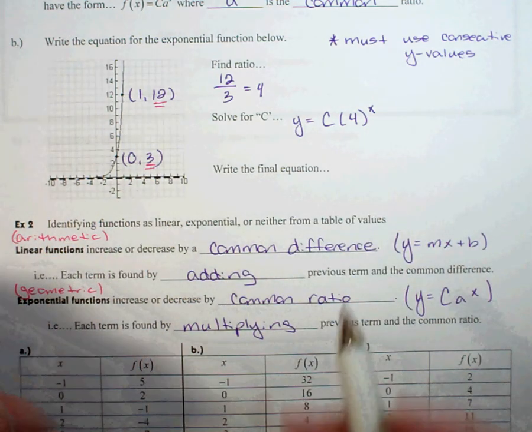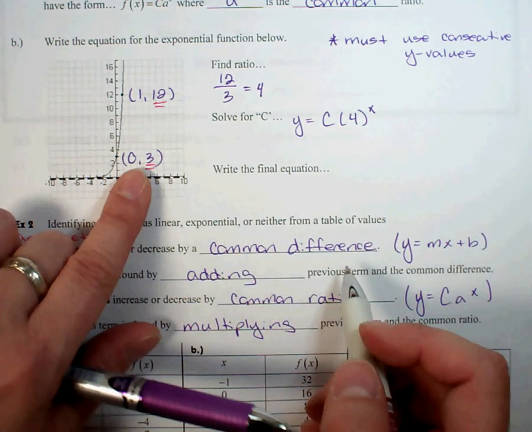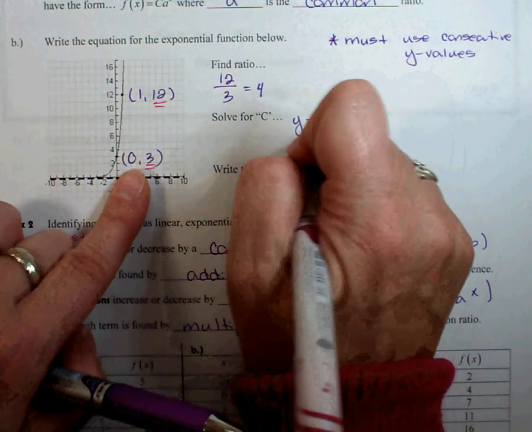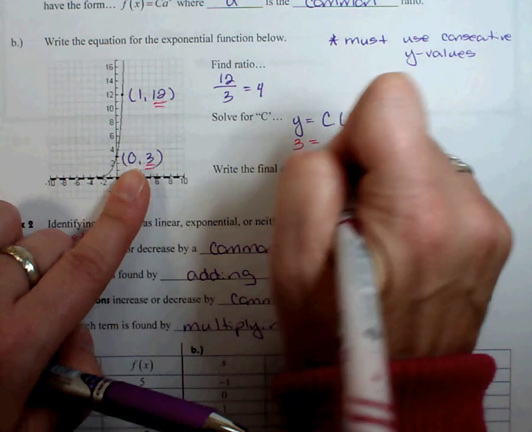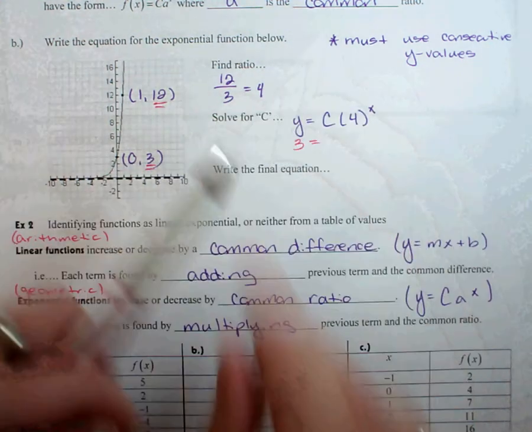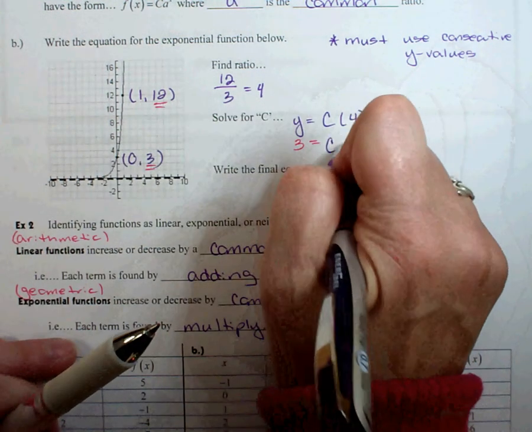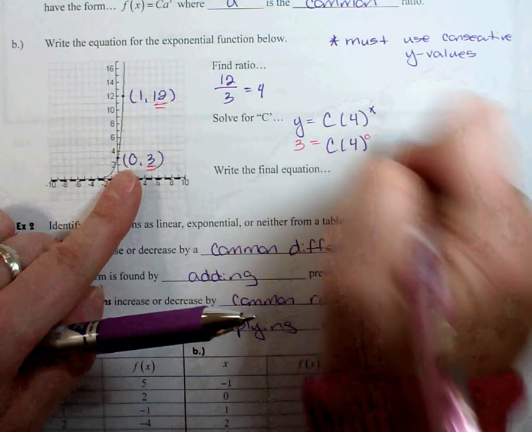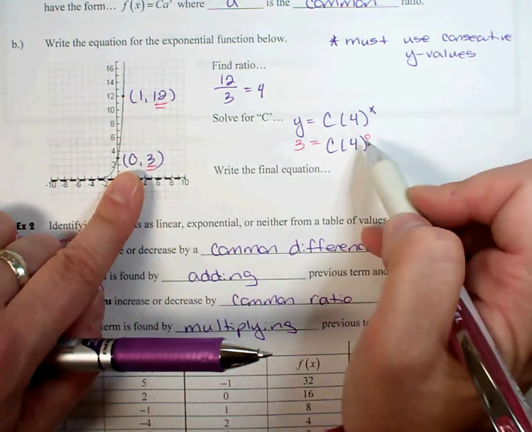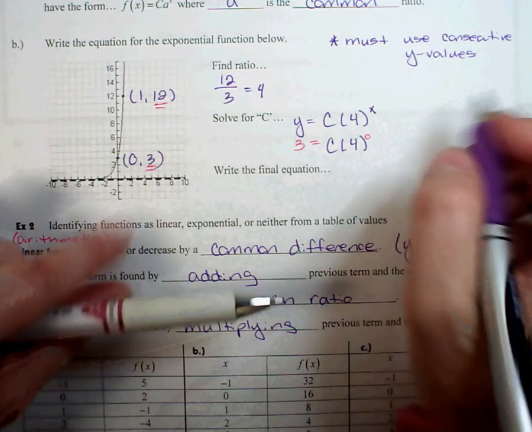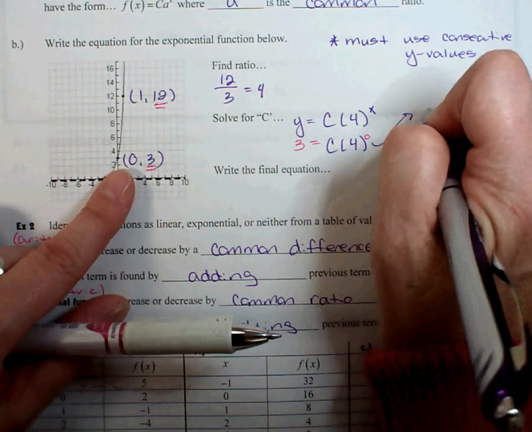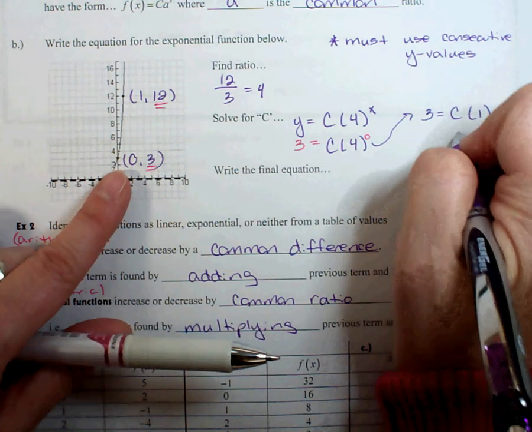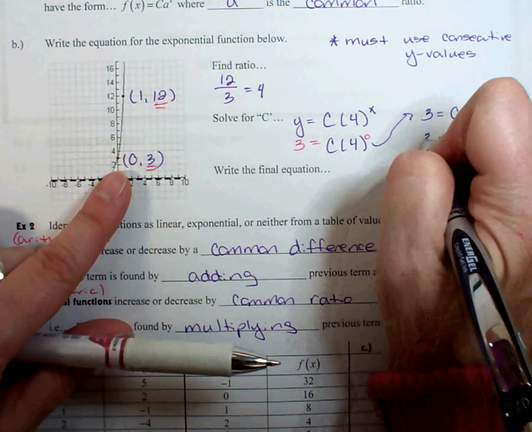Using either one of our points, that's a nice xy pair, we can substitute in for x and y. So I put 3 in for my y. I have my c times my 4, and my x is 0. Since I know that 4 to the 0 is 1, I can easily rewrite this equation. So I have c times 1, in other words, c is 3.